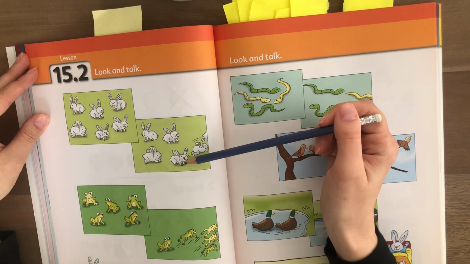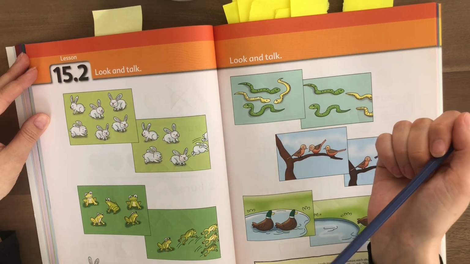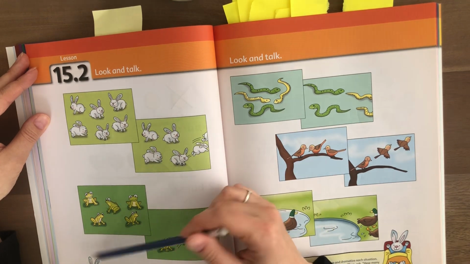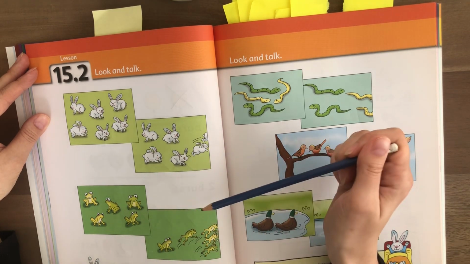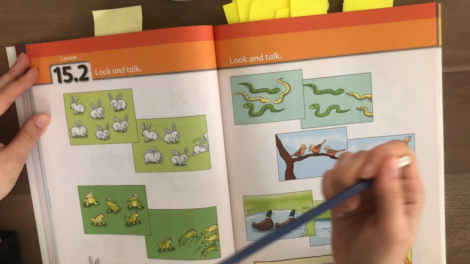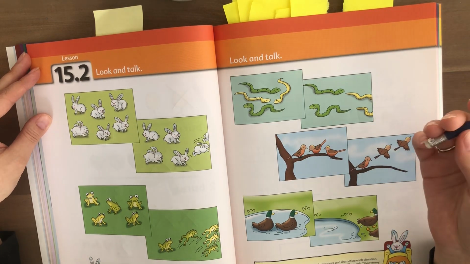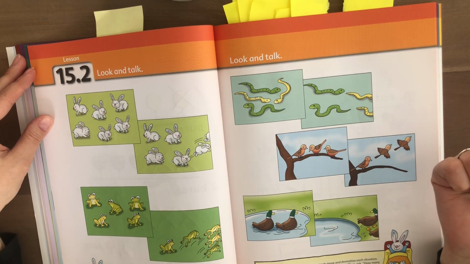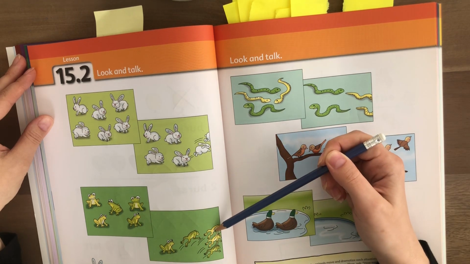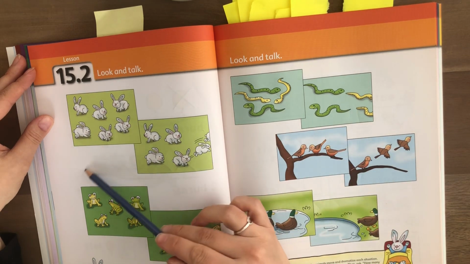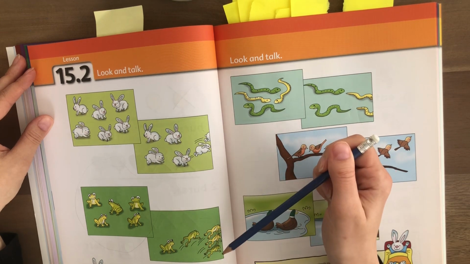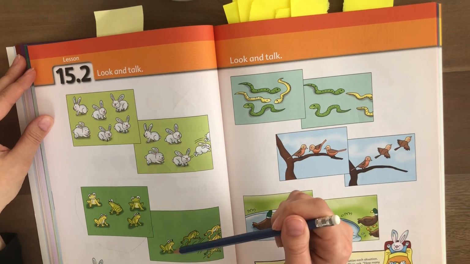1, 2, 3, 4. Let's look at the frogs. We have 1, 2, 3, 4, 5 frogs. In our next picture, some frogs hopped away and we have 1 froggy left. How many froggies jumped away? 1, 2, 3, 4. We had 5 froggies and 4 hopped away. How many do we have left? 1.